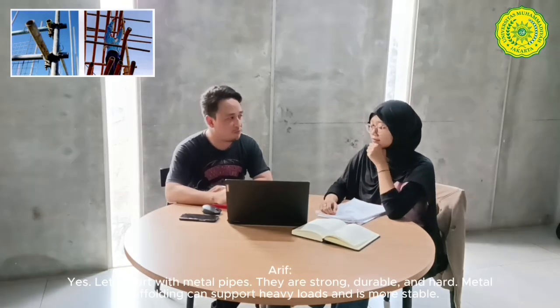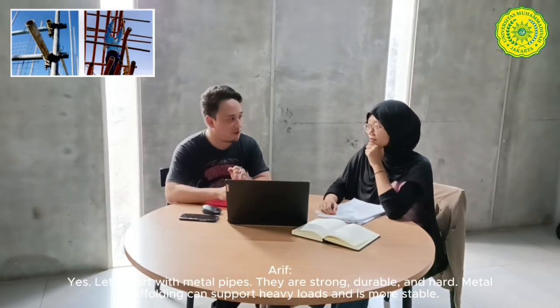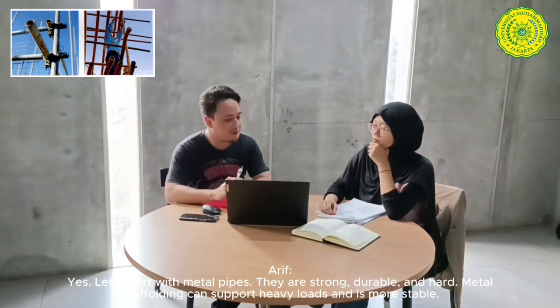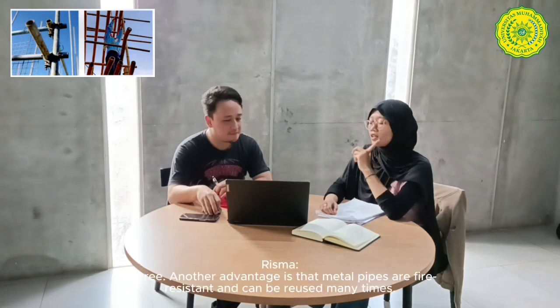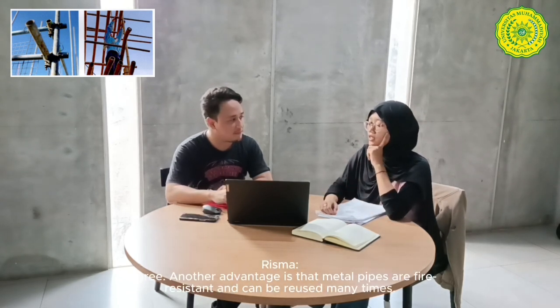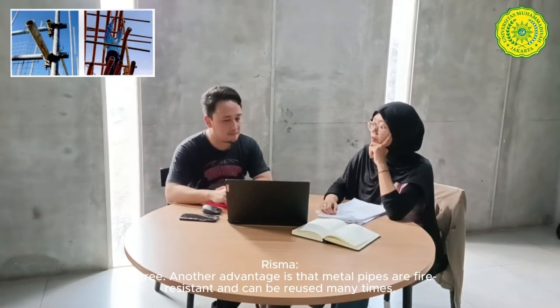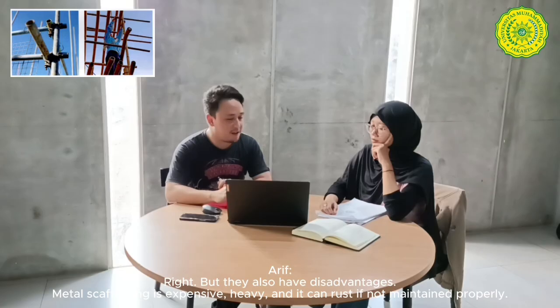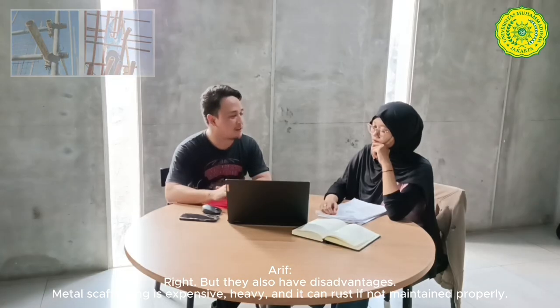Yes, let's start with metal pipes. They are strong, durable, and hard. Metal scaffolding can support heavy loads and is more stable. I agree. Another advantage is that metal pipes are fire resistant and can be used many times. Right, but they also have disadvantages. Metal scaffolding is expensive, heavy, and it can rust if not maintained properly.